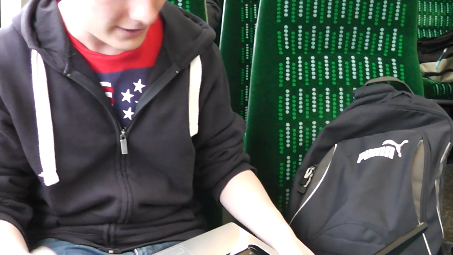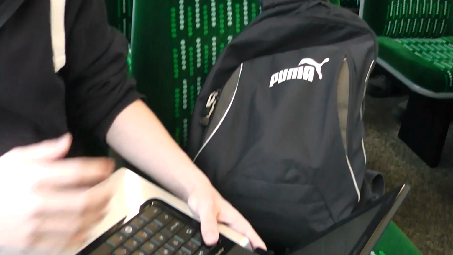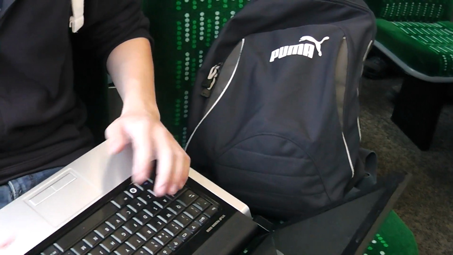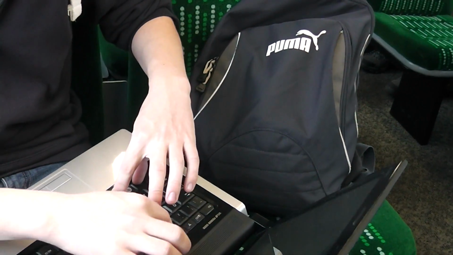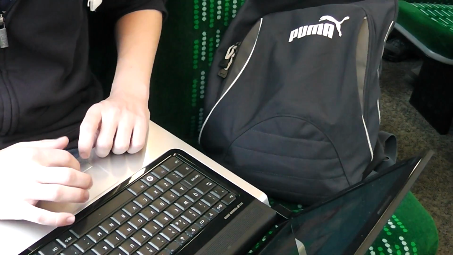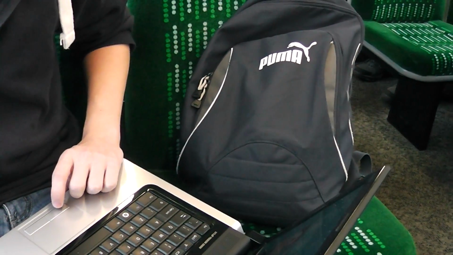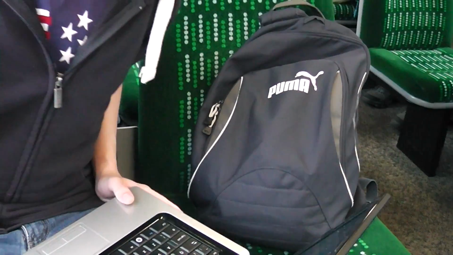Hitting escape should remove whatever you have. You think so, wouldn't you? But of course, on tablets there won't be an escape key. There'll only be a Windows key. Alt F4 still works. Windows C. It's all Windows plus a command now rather than Control.